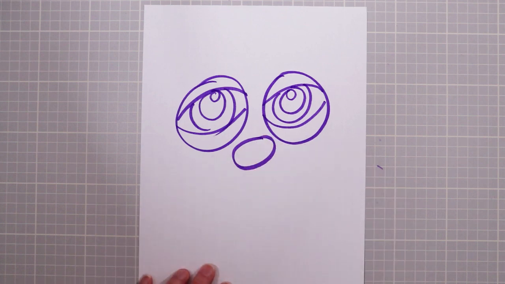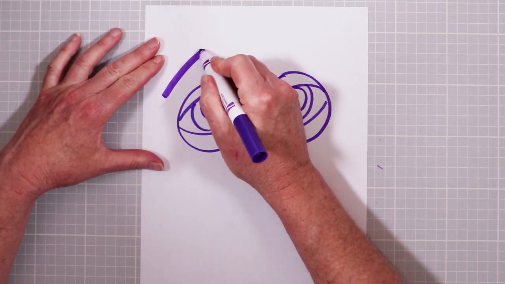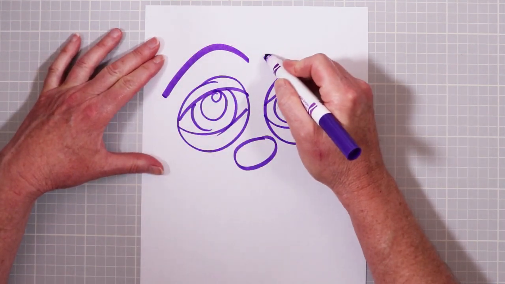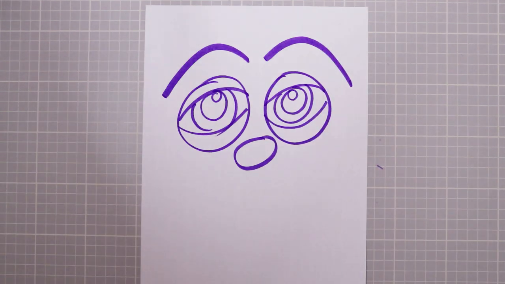Your nose is the most prominent feature on your face. I'll just make it stick out there. And brows have a lot to do with how emotion is shown. Here, these eyes, these brows, look kind of sad and low energy.